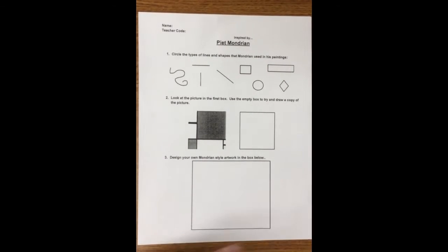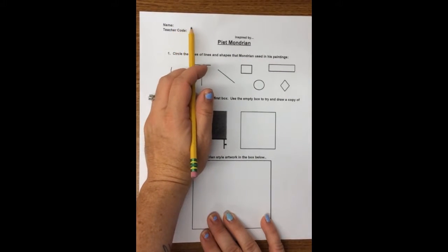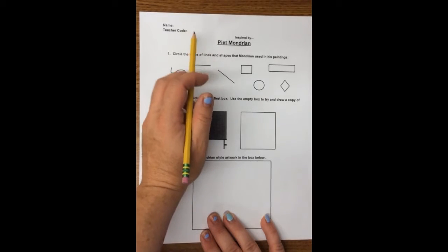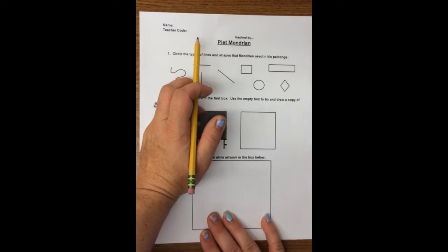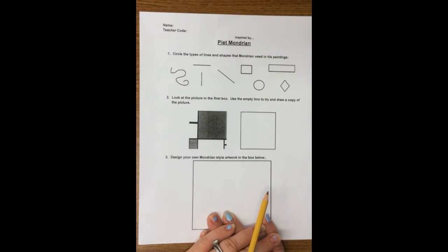Okay, so the first thing that I want you to do is put your name up here on the paper, and then you're also going to put your teacher code right here. Please do that now.